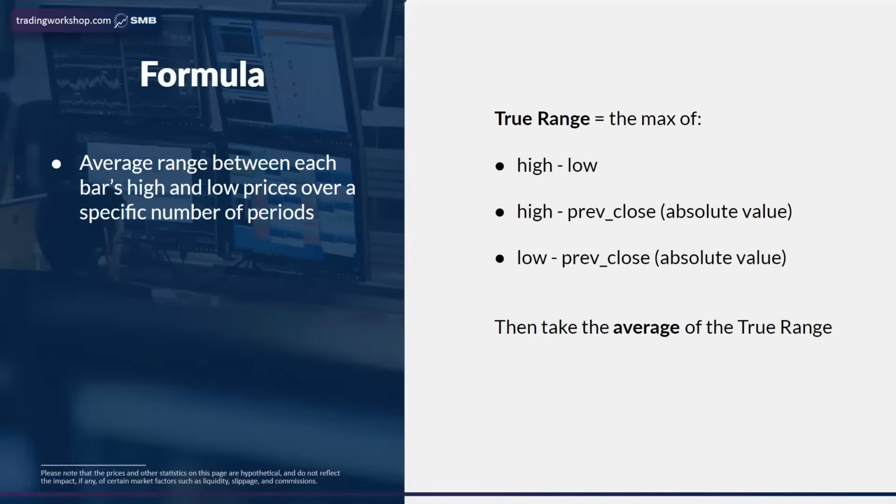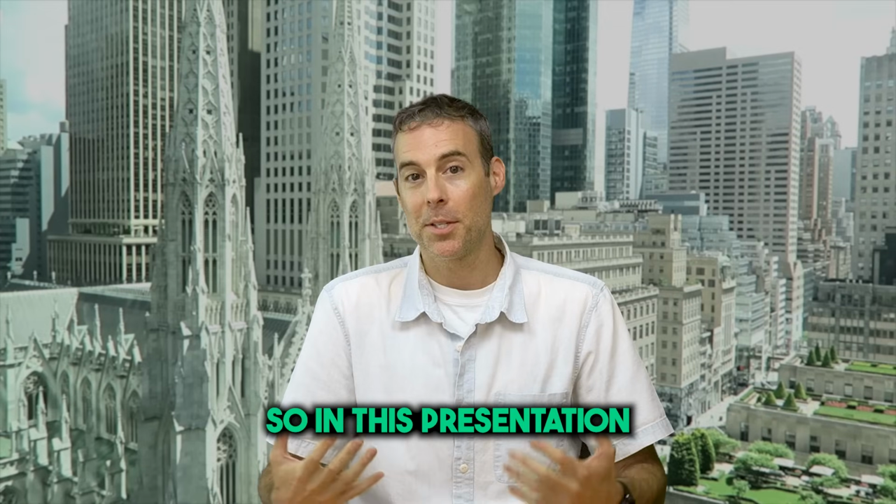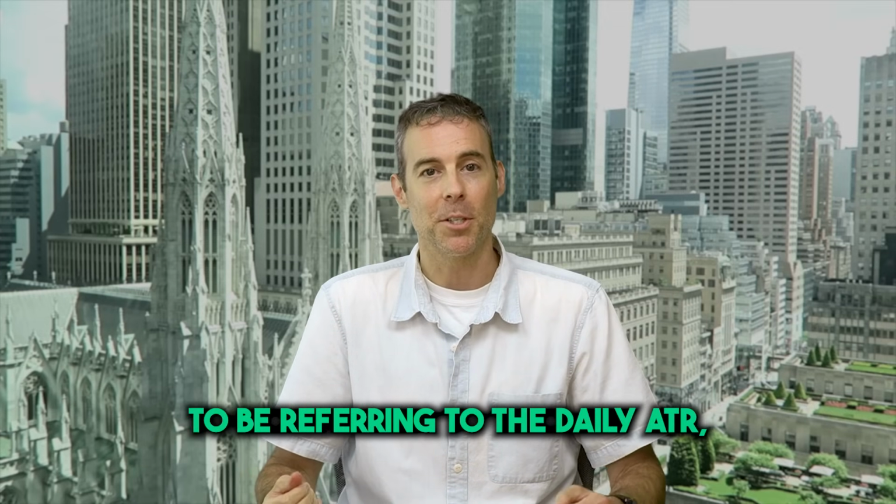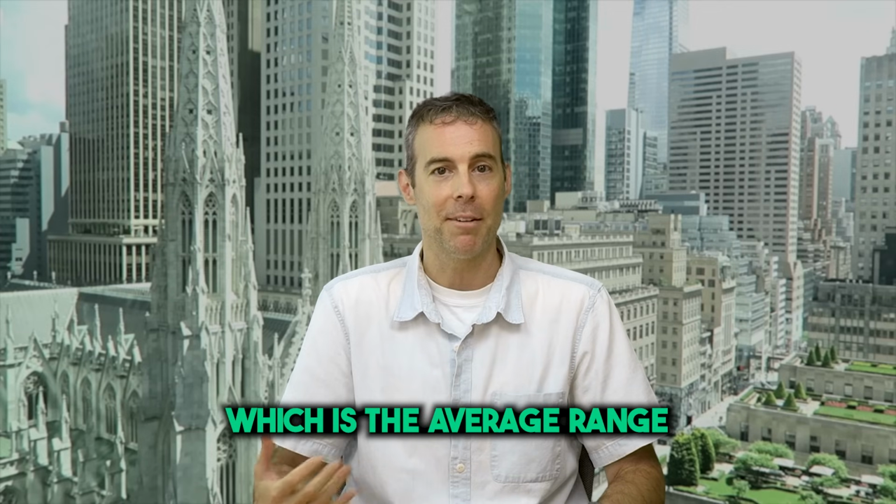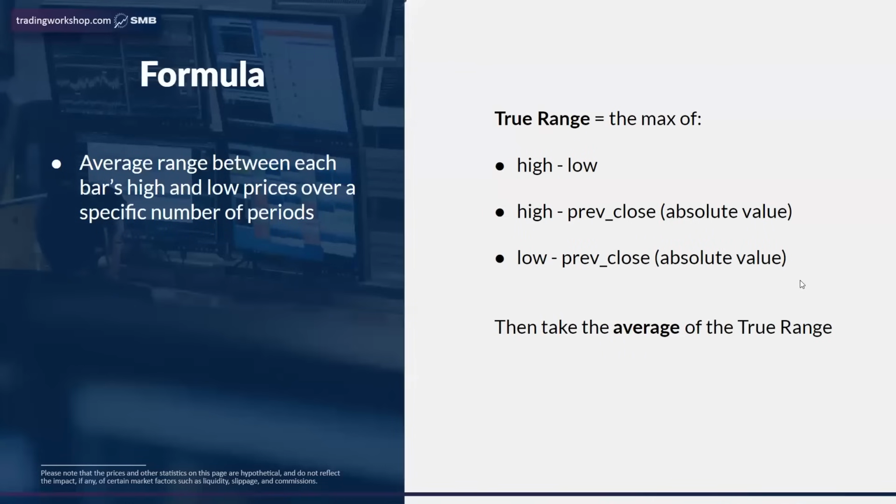Okay, so like I said, any charting platform should have this. You can use it on any time frame. For example, on a 1-minute chart, the ATR is the average 1-minute range. So in this presentation, we're mostly going to be referring to the daily ATR, which is the average true range on a daily chart, the average range of a trading day.